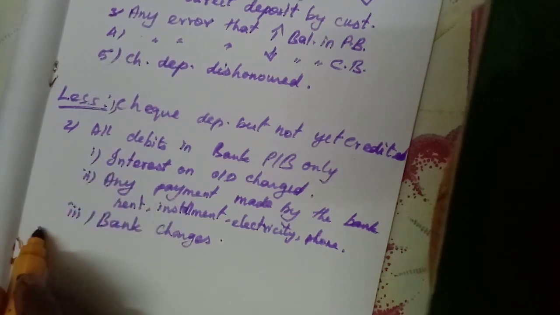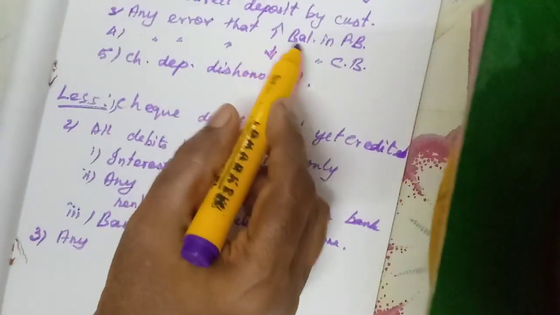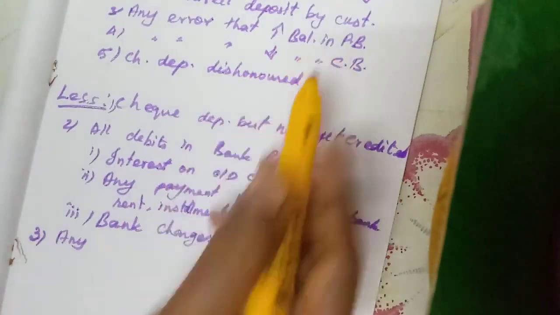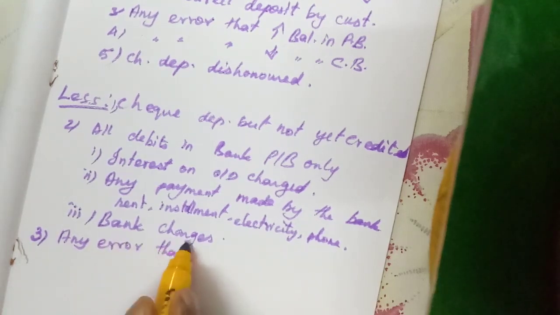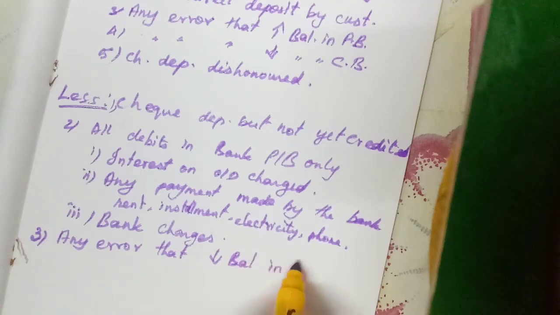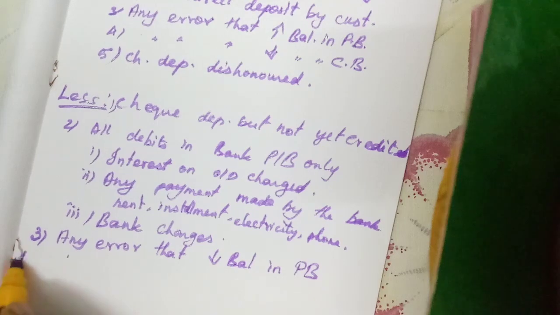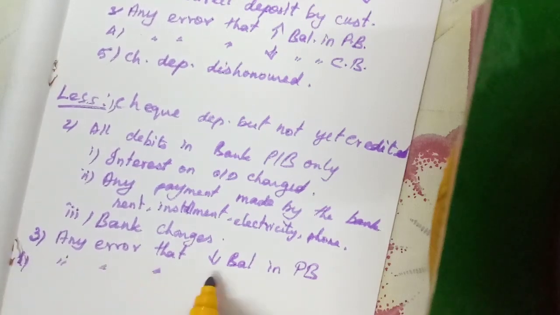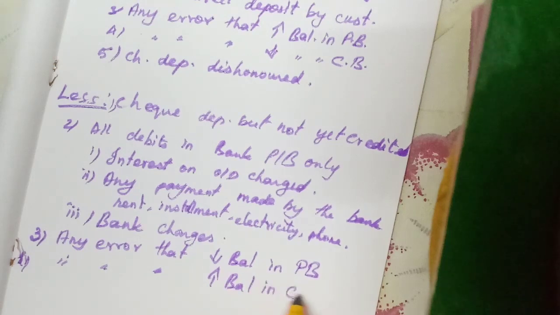Then any error. Any error that increases the balance in passbook we have added. So opposite, any error that reduces the balance in passbook must be deducted. The next one, any error that increases the balance in cash book, we should deduct.